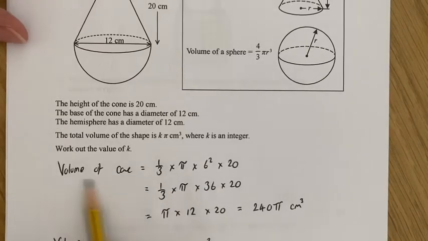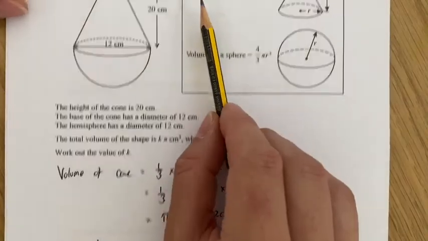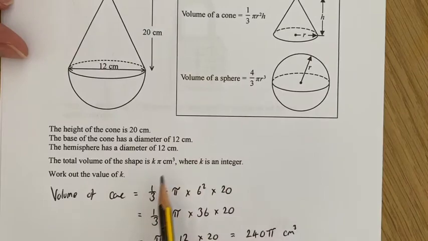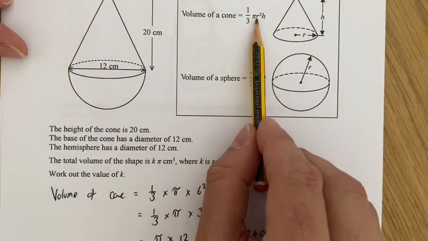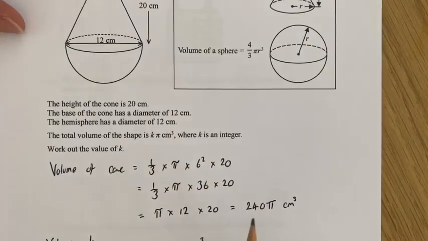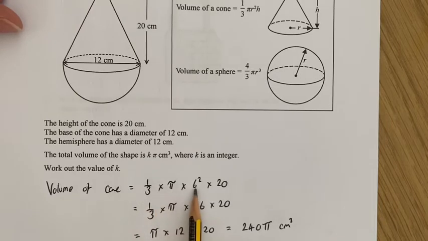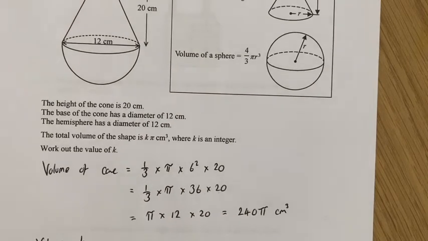So the first thing I've done is the volume of the cone, substituting things into the formula that we're given, 1/3 times pi times r squared times h. So in this case, 1/3 times pi times the radius squared times the height. 1/3 times pi times 36 times 20. Now remember, this is a non-calculator paper, so to make this easier, I've just done my 1/3 of 36, which is 12, and I've kept my pi and I've kept my 20.